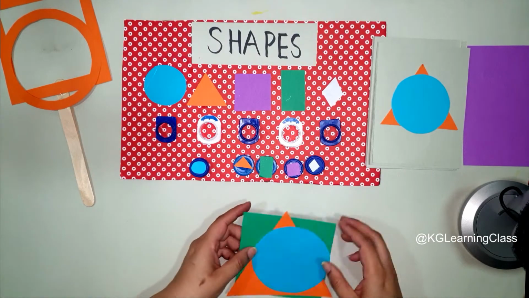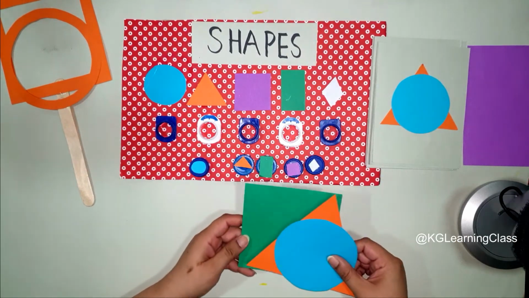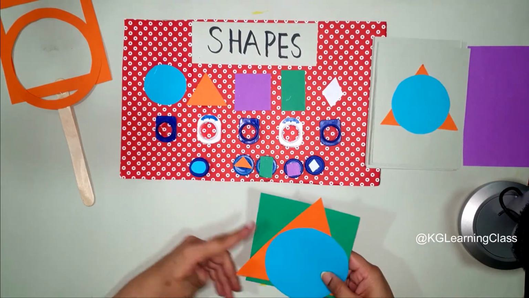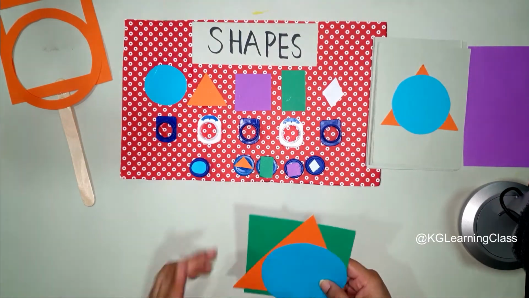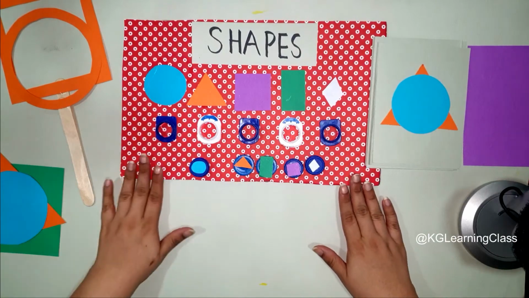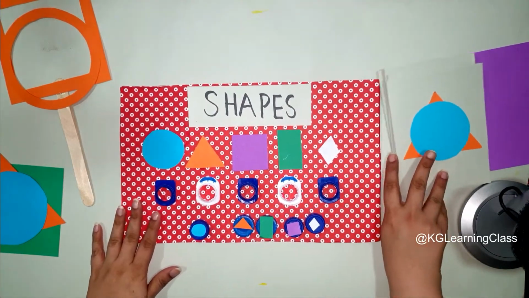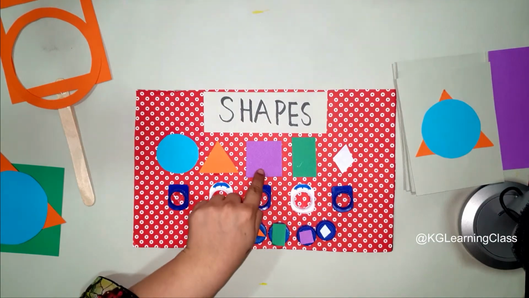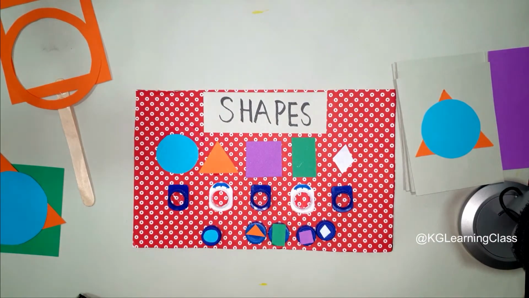Okay, so you can teach your kids by making more interesting games, like we can give them sand so they can trace a shape on the sand. I made one game in which I added more activity, like more shapes: circle, triangle, square, rectangle, and diamond.